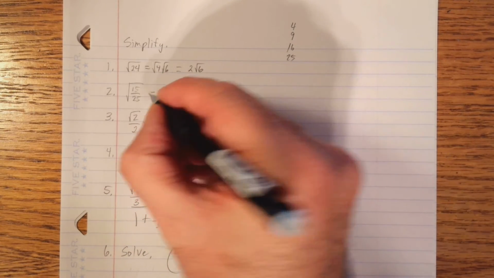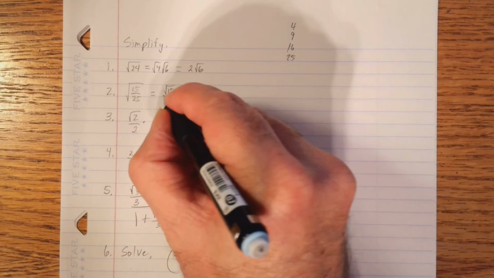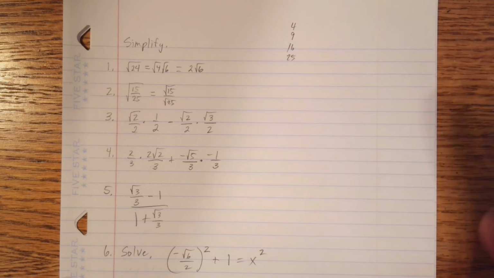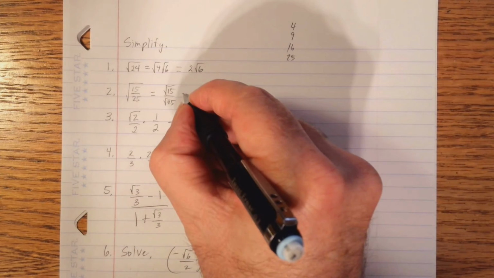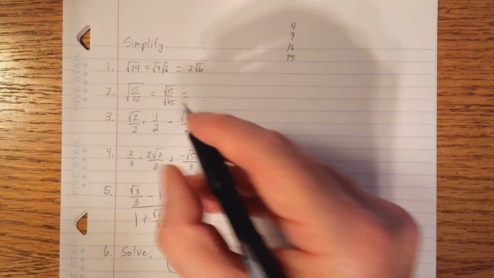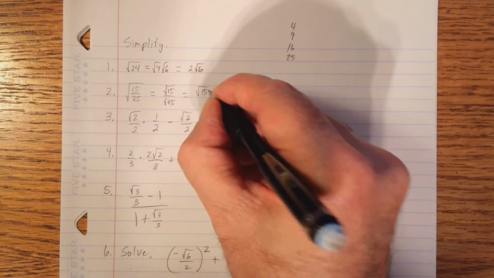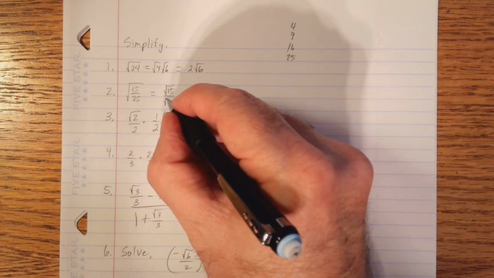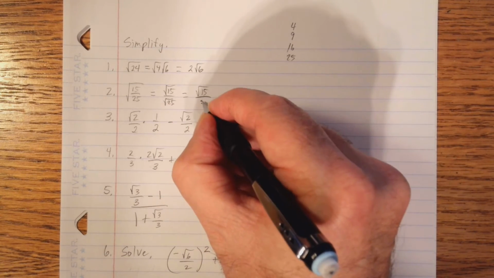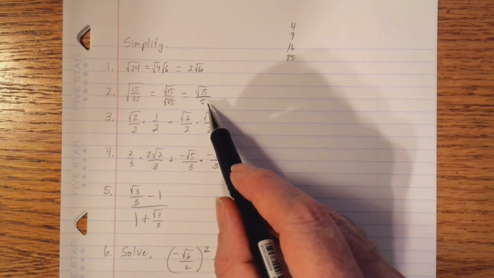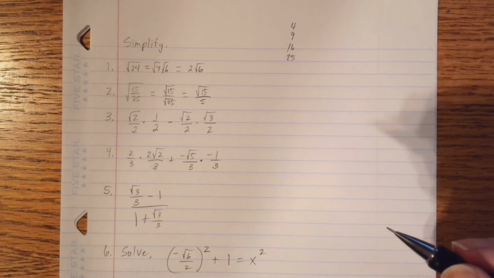Now, this actually is equal to the square root of 15 over the square root of 25. So the square root of 15 over 25 is equal to the square root of 15 over the square root of 25. Notice the square root of 15 is simplified. There are no perfect square factors of 15. So this is the square root of 15 over the square root of 25, which is 5. Now you may recall that if we had a radical in the denominator of a fraction, we had to rationalize the denominator. In this case, we're okay.